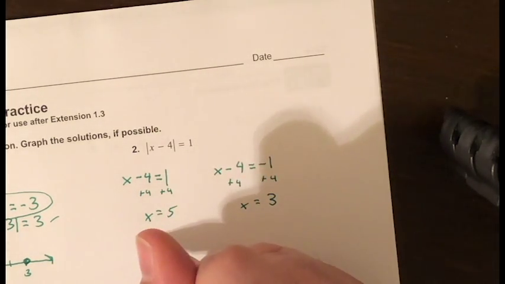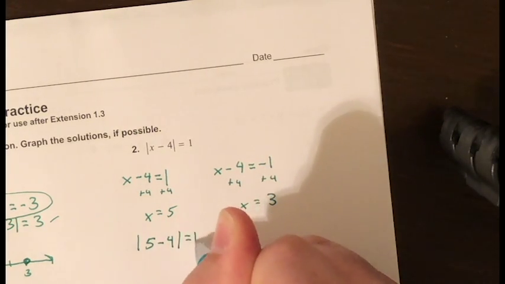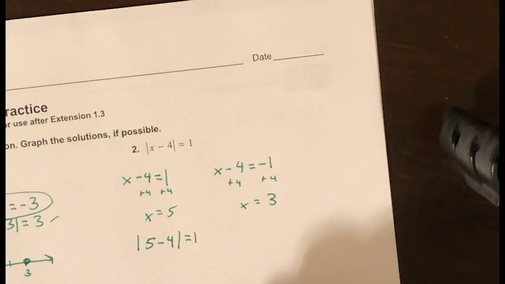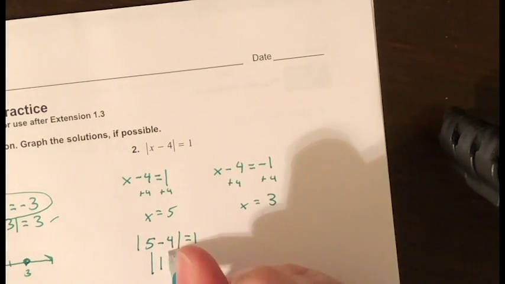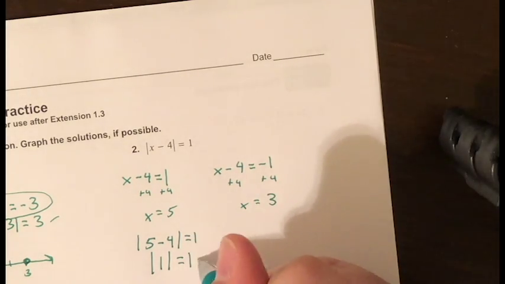So I'm going to put in the absolute value of 5 minus 4 is equal to 1. Well, 5 minus 4 is equal to 1. So the absolute value of 1 is equal to 1. Does that check? Yes, it does.